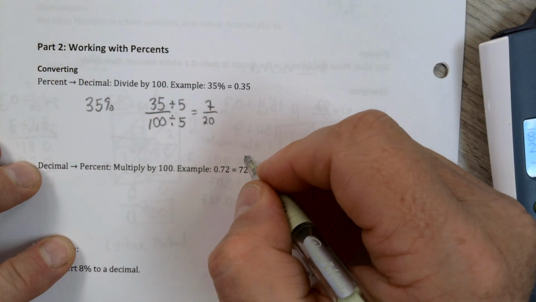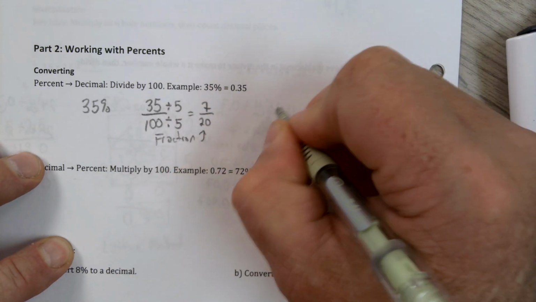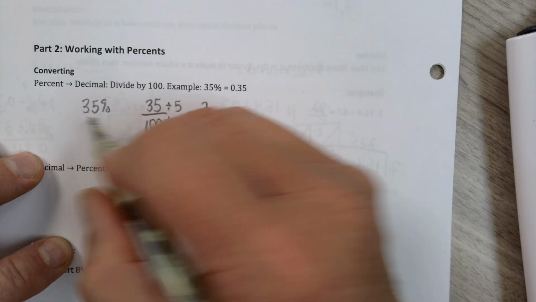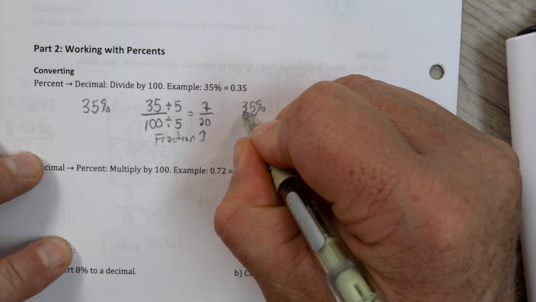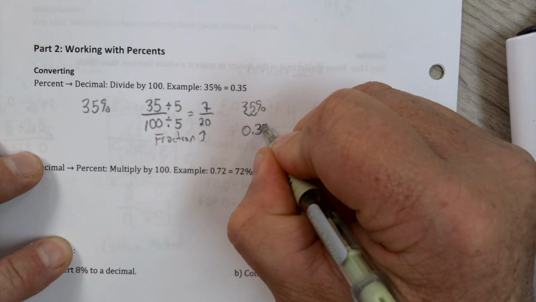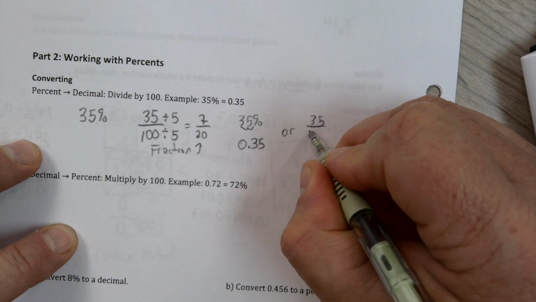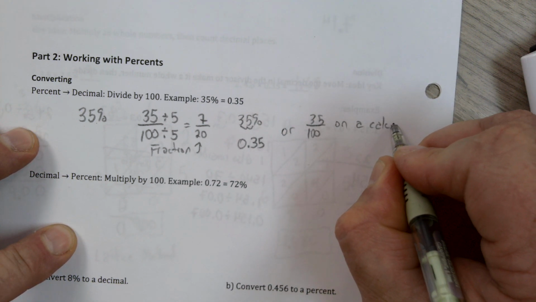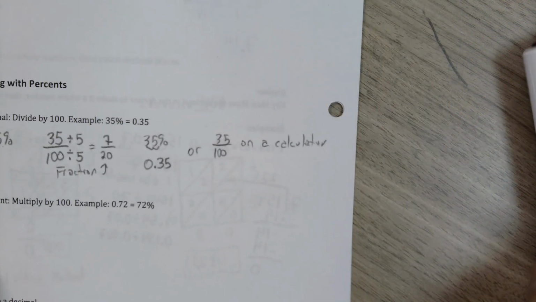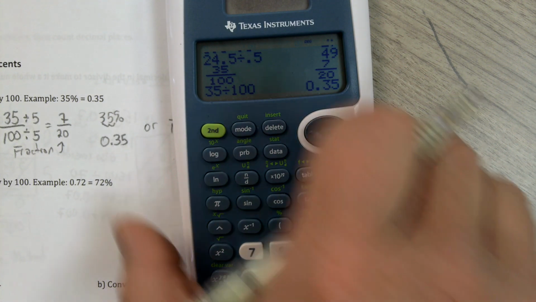If you want this as a decimal, just move the decimal twice. So you can take your 35%, you can move the decimal over here to get a 0.35. That's one way to do it. Or you can just do 35 divided by 100 on a calculator. Thirty-five divided by 100, and we see it does give us that 0.35.